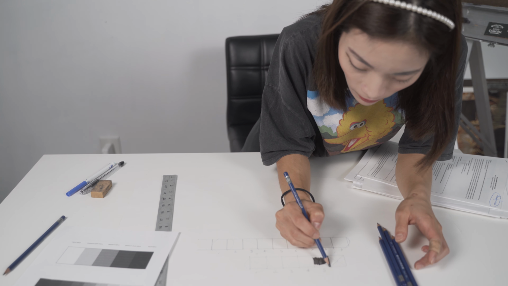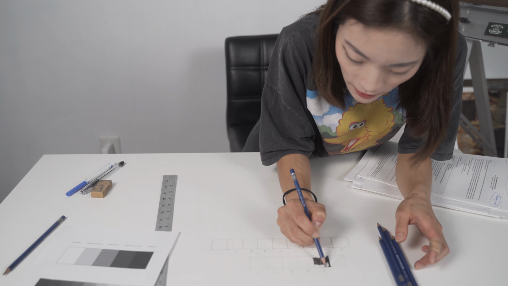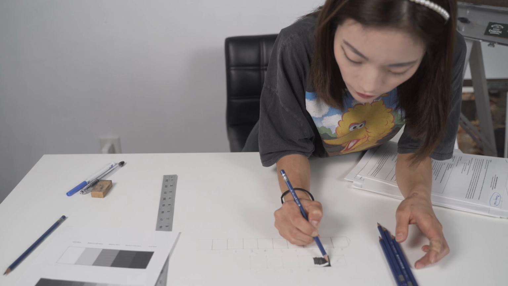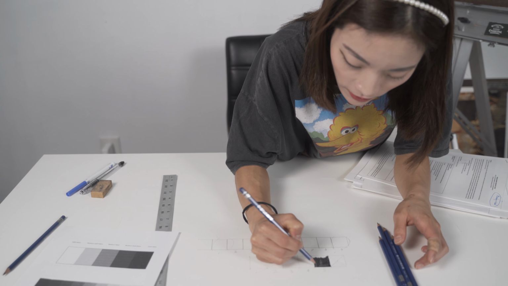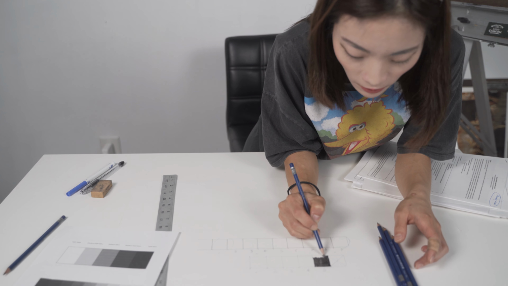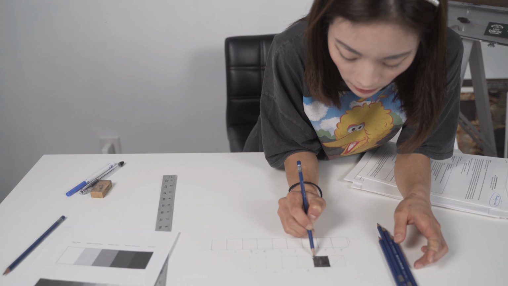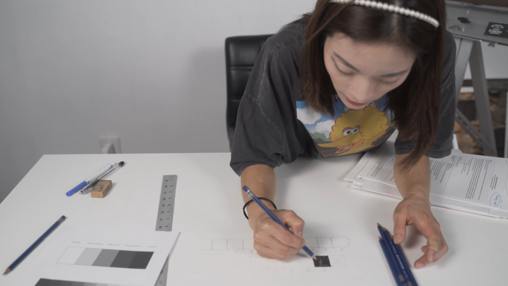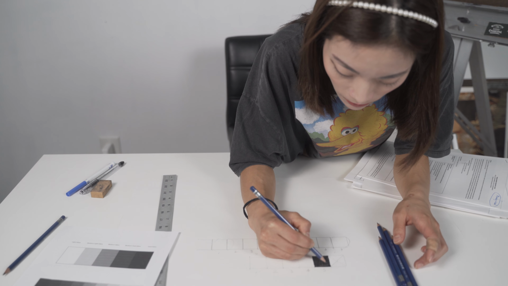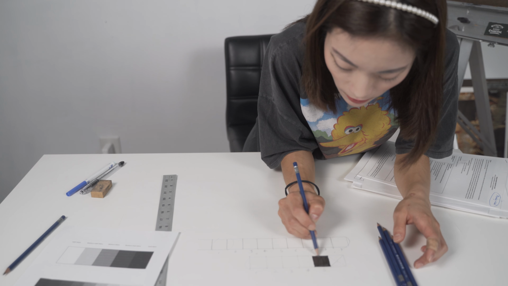Going all the way to the edges, don't leave blank spaces. If you've never shaded in with graphite pencil before, this is your time to get to know it. We're going to be doing a lot of shading for the first assignment. But get as dark as you can, don't leave any lines or white spaces.